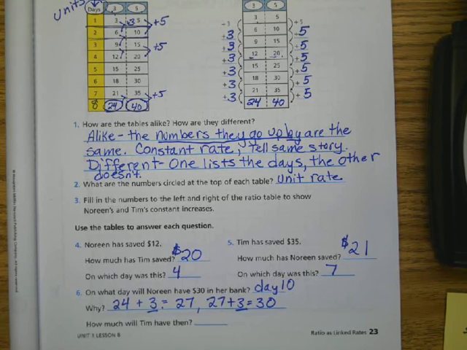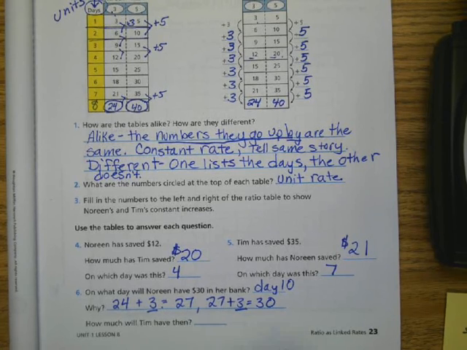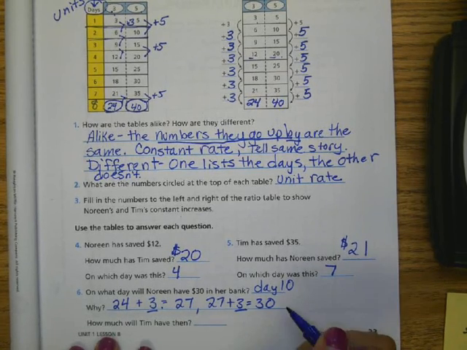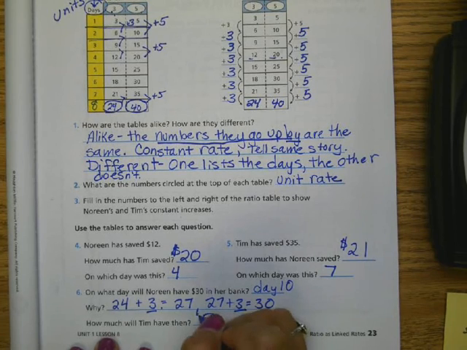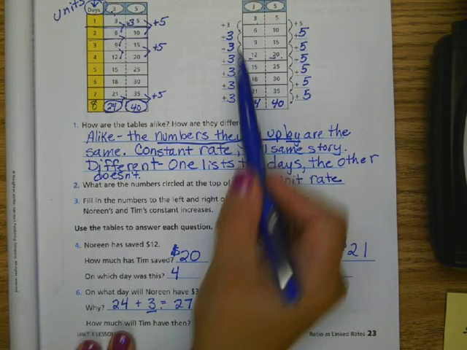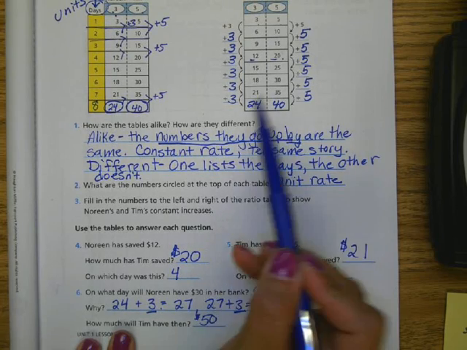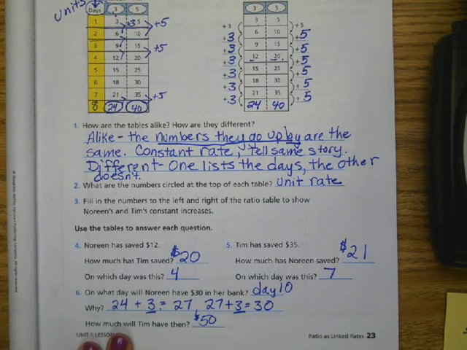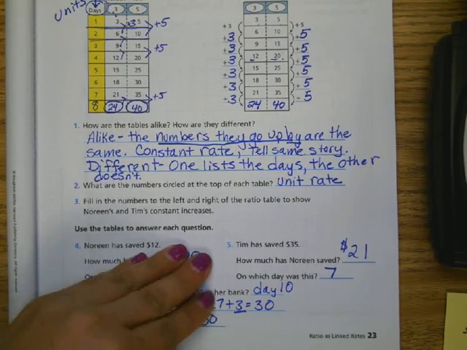$50. How did you get that? Oh yeah. 10 times 5 would be 50. So, is there a multiplication link there also? Yeah, so we could still imagine the day and do our multiplication. That works. All right, turn the page.